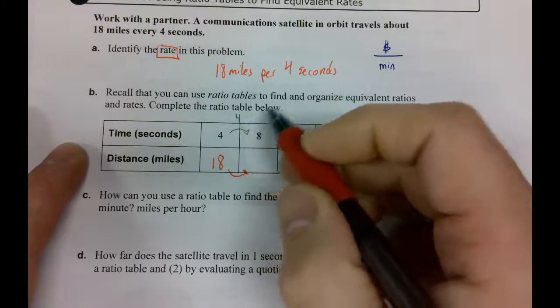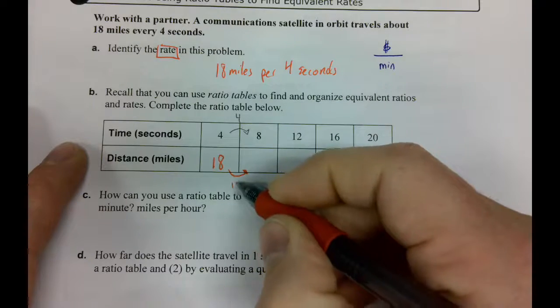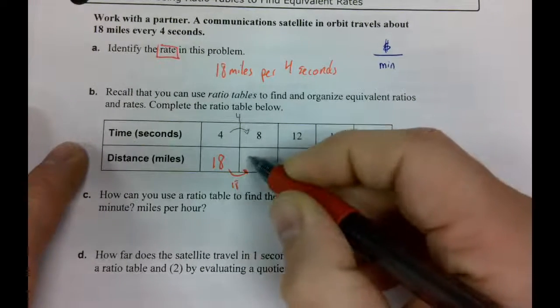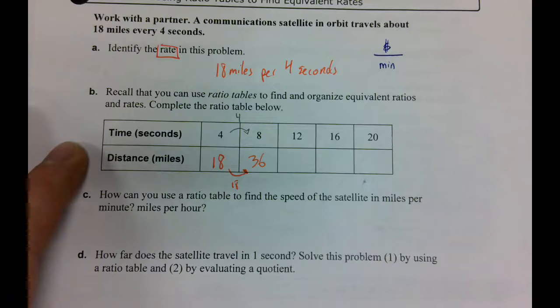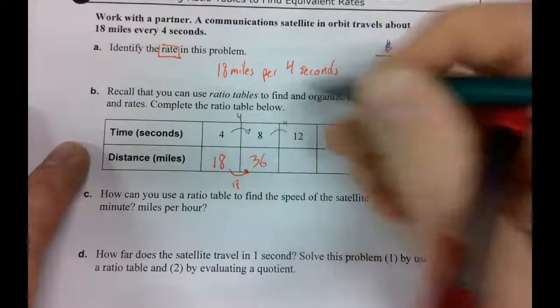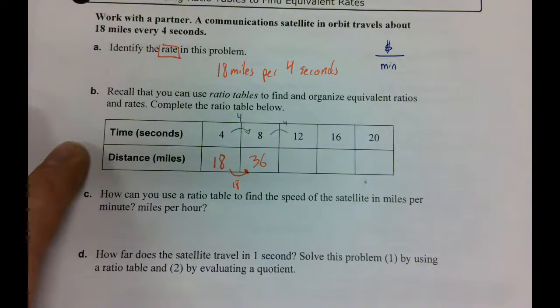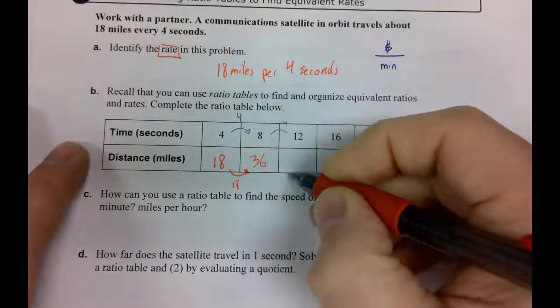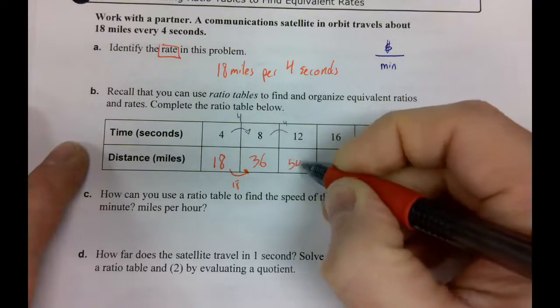The rate would be every 4 seconds we're going 18 more miles, so add 18 more on. We get 36, so that's an equivalent ratio there, 8 over 36. Same thing, what if we went another 4 seconds? How far would it be? Mental math, calculator approved. We'd go another 18, so you're at 54.